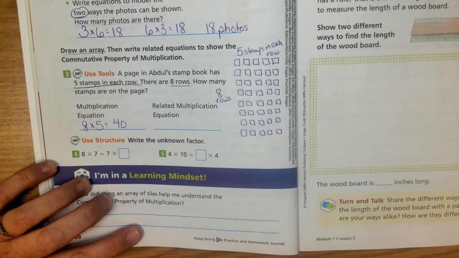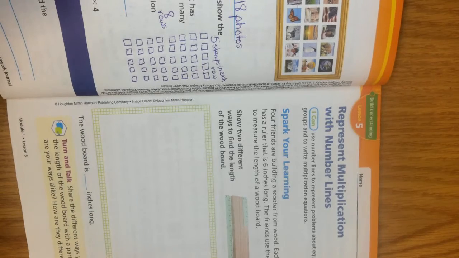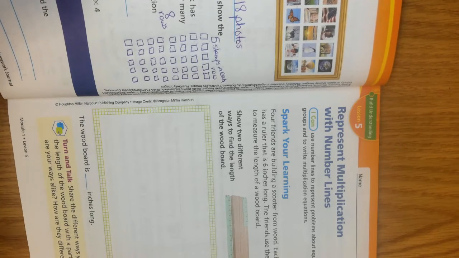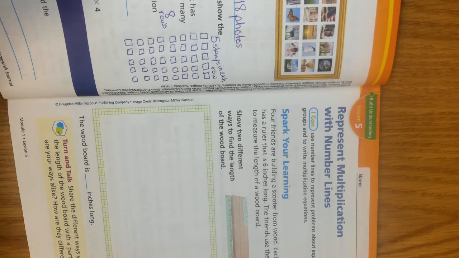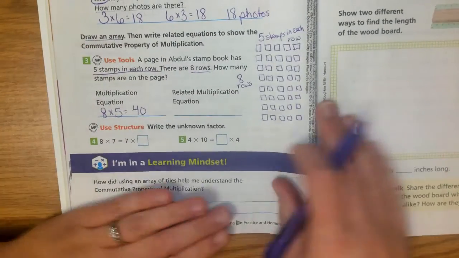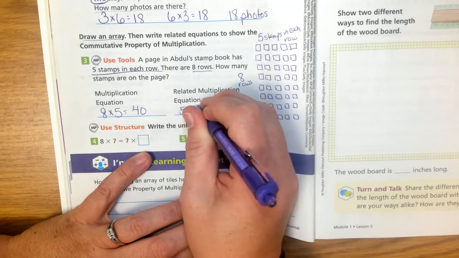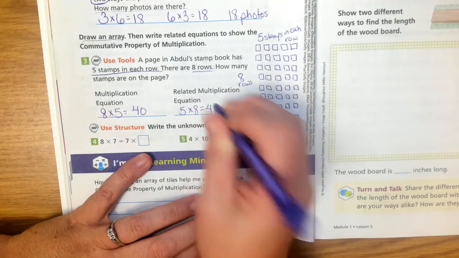So what would the other equation be? Well, remember what we've been doing. We can just turn it in the other direction. So if I turn it in the other direction, how many rows do I have? I hope you're thinking 5. And how many stamps in each row? I hope you said 8. Right? We're just going to switch the factors around. So I'm going to say 5 times 8, and it also equals 40.